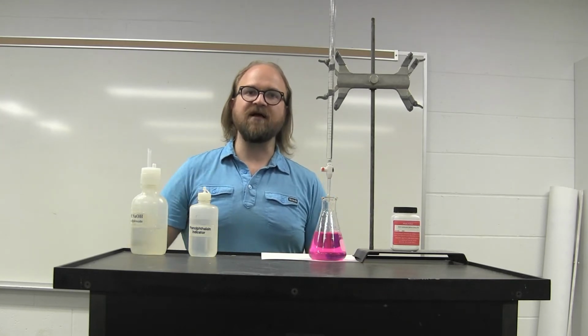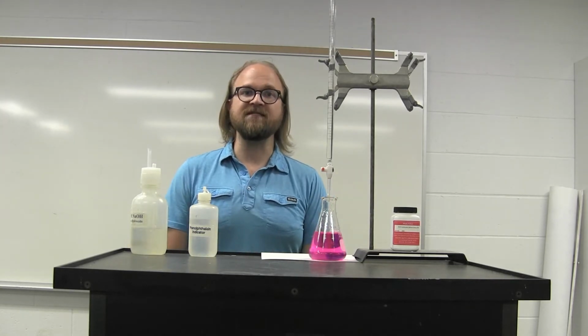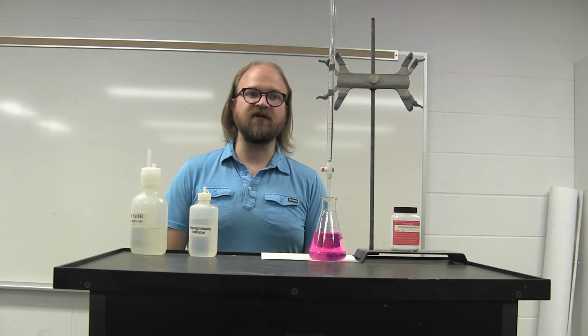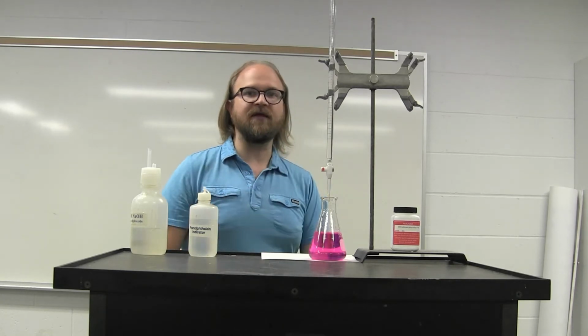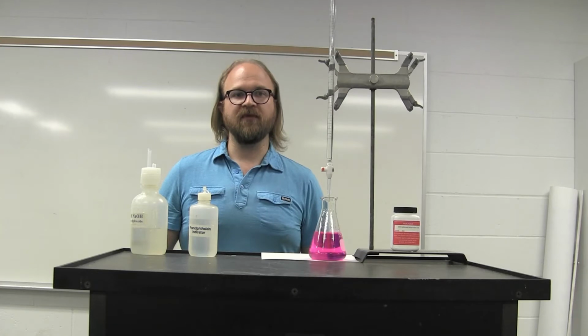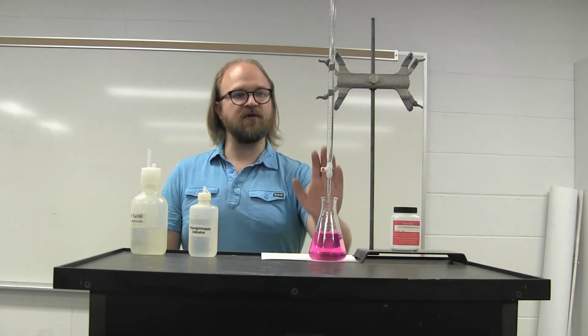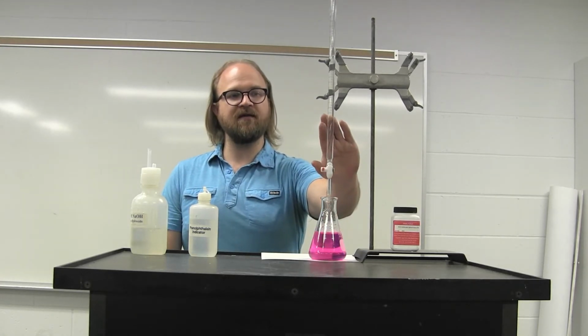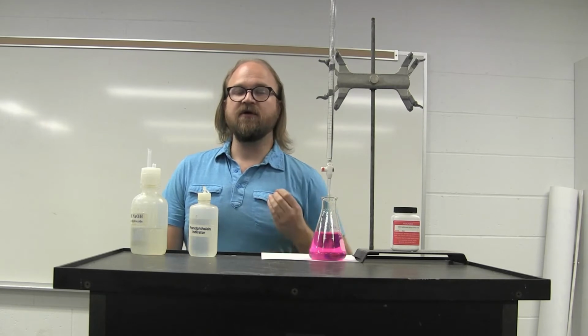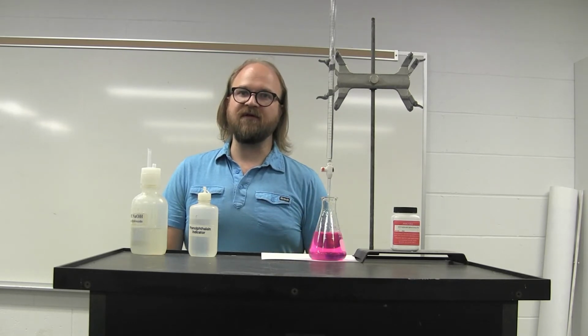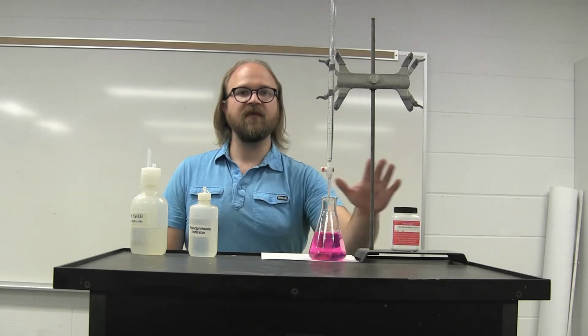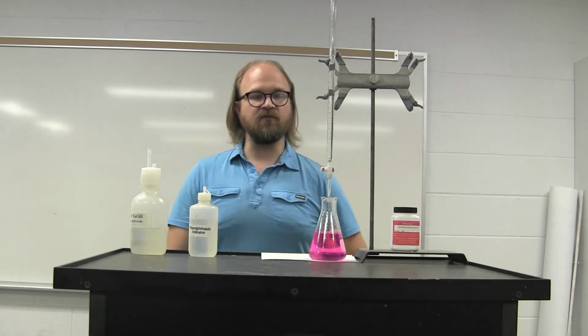The sodium hydroxide is a very precisely known concentration, and you'll very accurately measure the volume. In this way, you can determine the moles of sodium hydroxide that you add, use the stoichiometry to figure out the moles of acid, and based on the volume, you can determine the concentration.